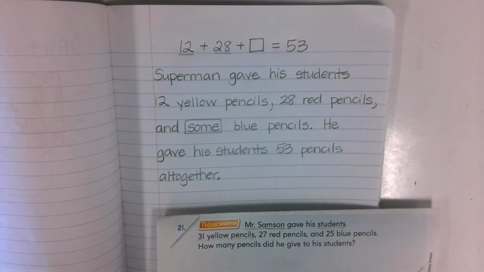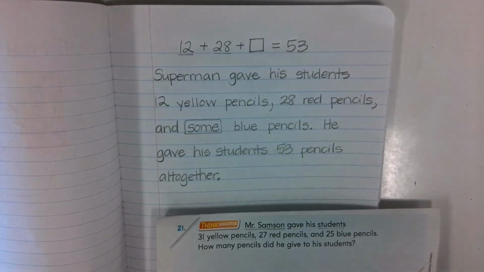What is the question? What are we trying to figure out? Yes, what number goes in the blank? We're trying to figure that out, so how could we ask a question about that?